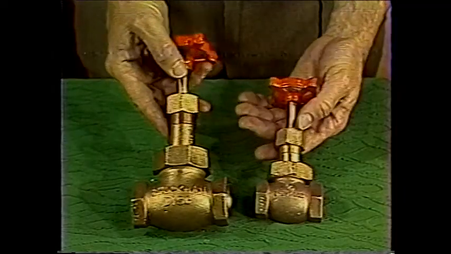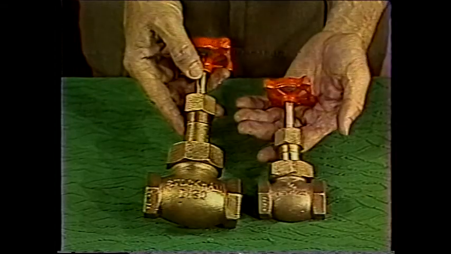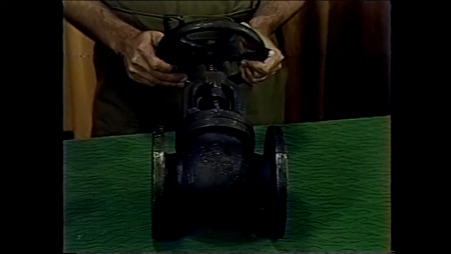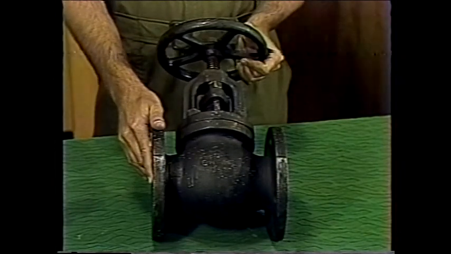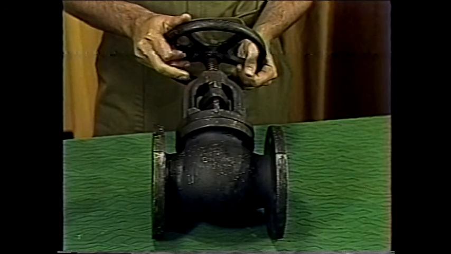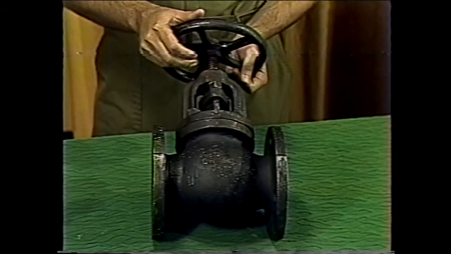Okay, so far we haven't discussed the materials from which valves are made. Usually this is determined by the service the valve is to be used in. Bronze or brass are widely used for water service because they won't rust. Cast iron is widely used, particularly in the larger size valves. Cast steel and ductile iron are frequently employed, especially for higher pressures.